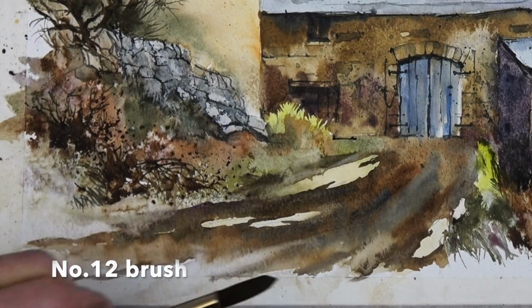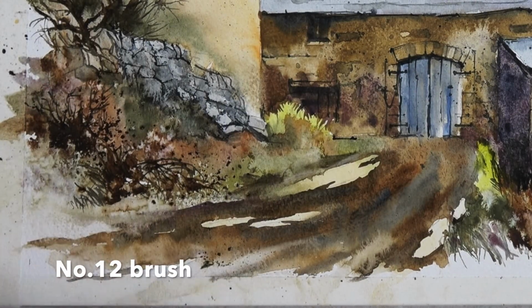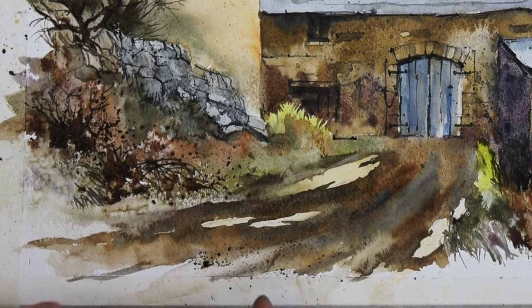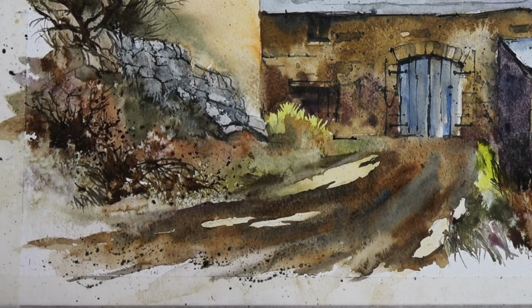Directional splatting here. Point your brush in the direction you want, about 10mm off the paper, pull the bristles back and get some great texture in the path.